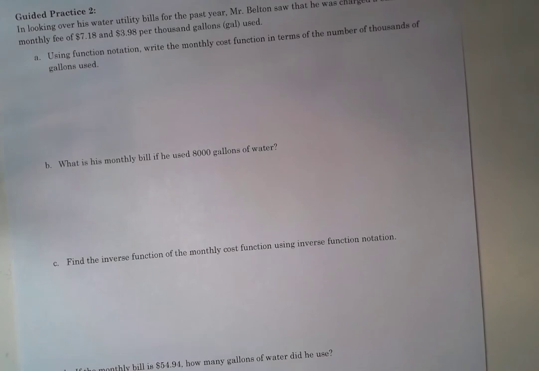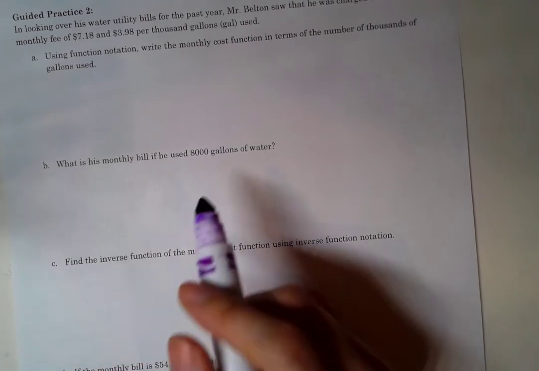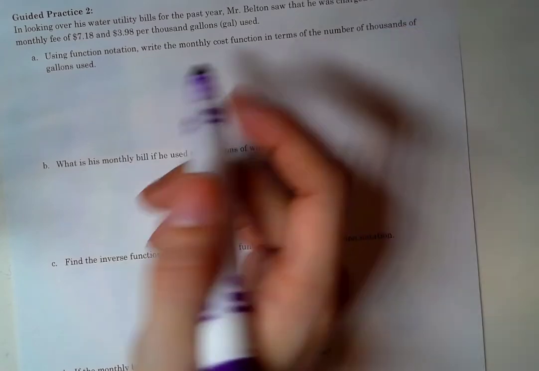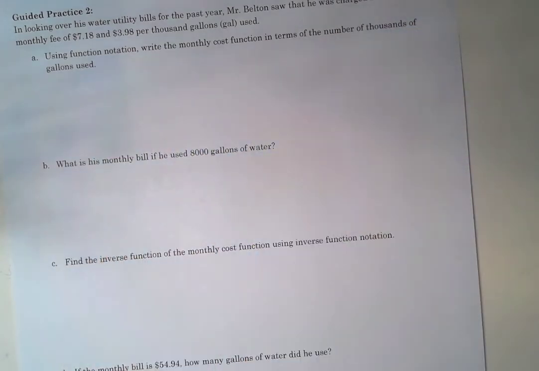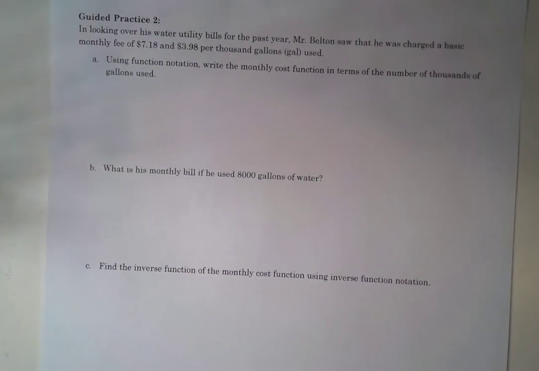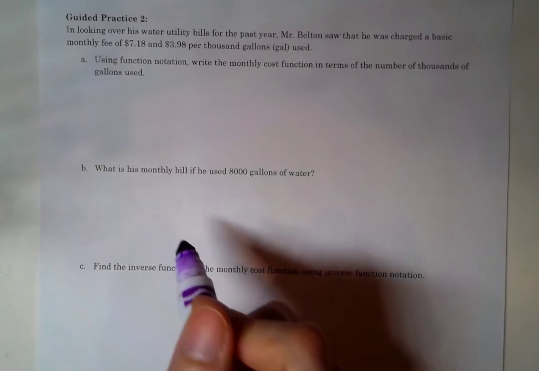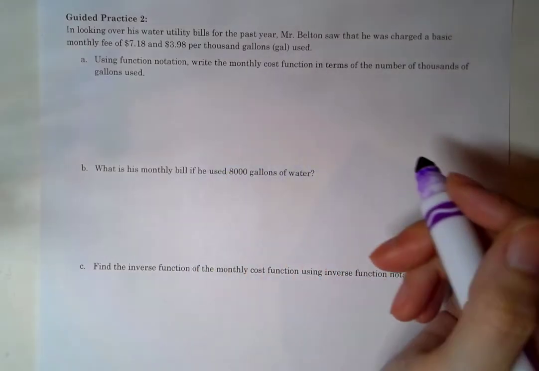Using function notation, write the monthly cost function in terms of the number of thousands of gallons used. So it's the same thing. So we are calculating Mr. Belton's water fee, the total fee.